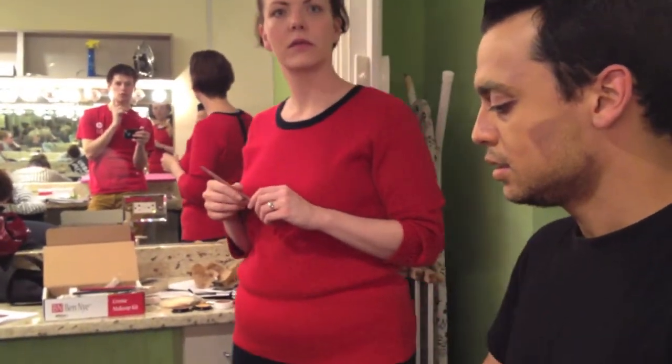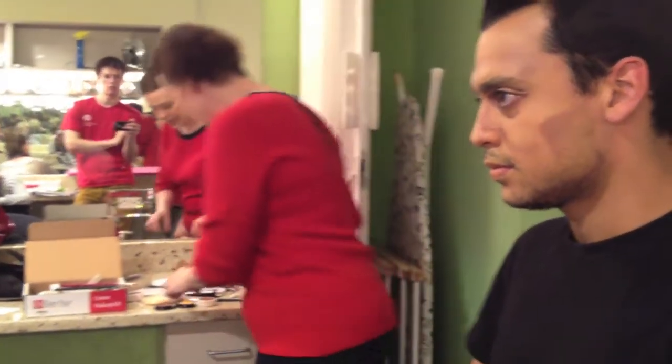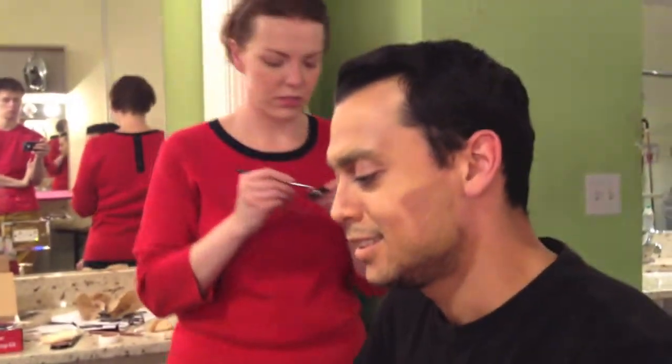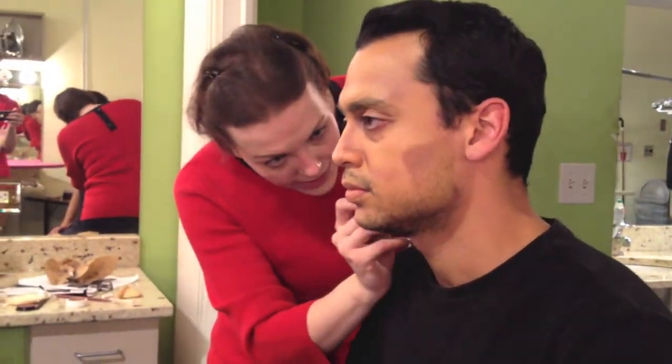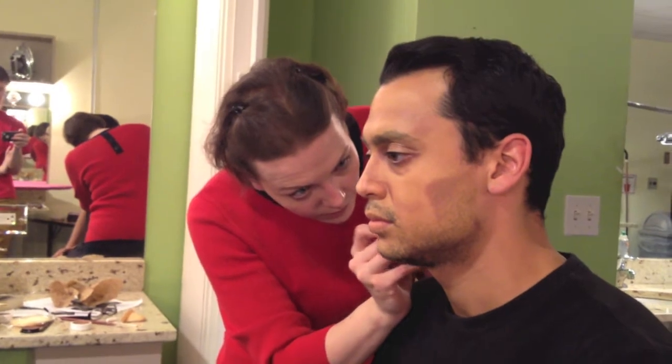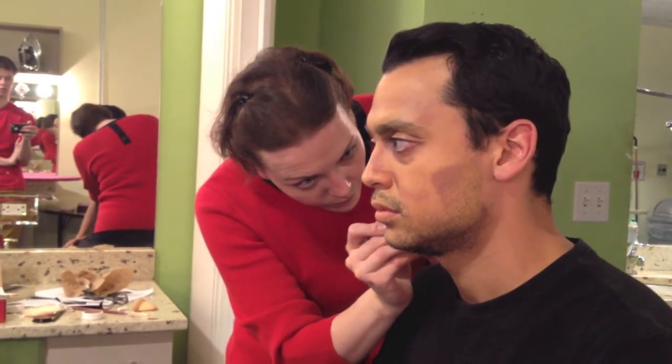What about the jawbone? Oh, did I forget to highlight that one? You highlight above it, just as you would. And do you do anything to the neck or no?